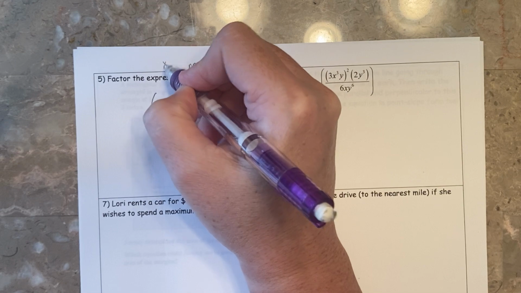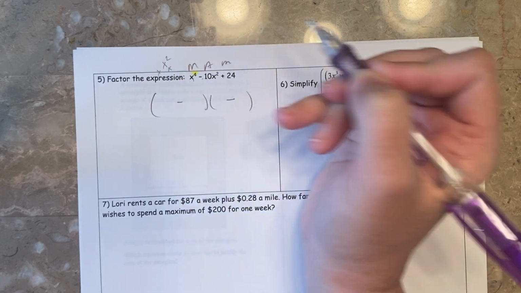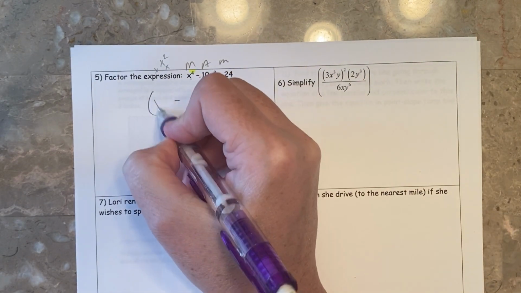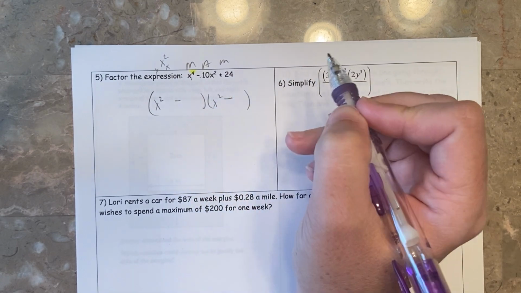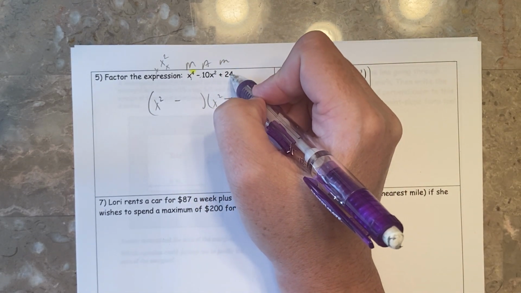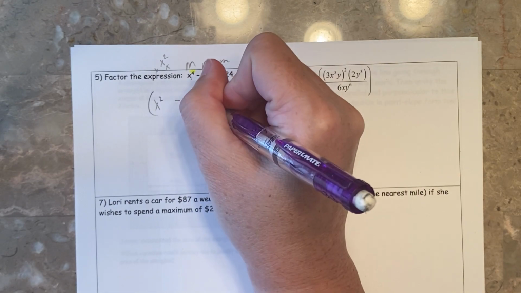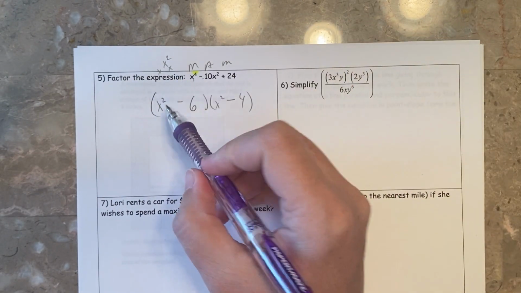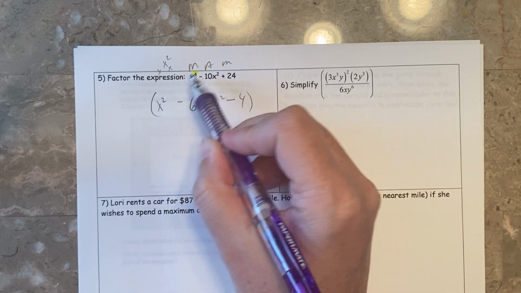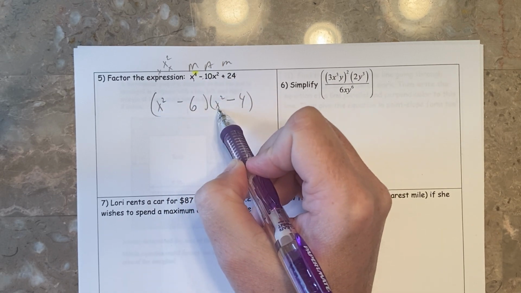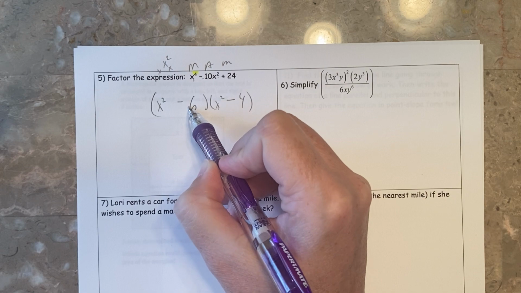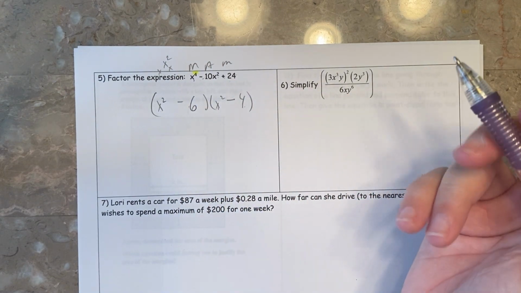Again, you're usually used to seeing x squared, so we do x and x. This time it's x to the 4th, so it's going to be x squared and x squared, okay? You're still doing what multiplies to 24 and adds to negative 10. That would be 6 and 4. So x squared times x squared is x to the 4th. This gives me negative 4x squared and negative 6x squared, which gives me negative 10x squared. And those constants multiply to 24, so that's good.